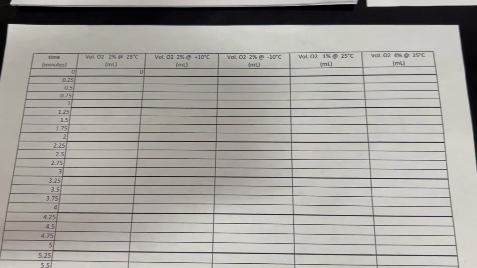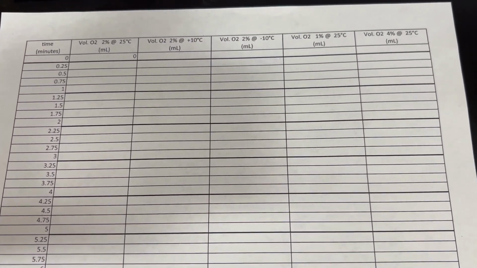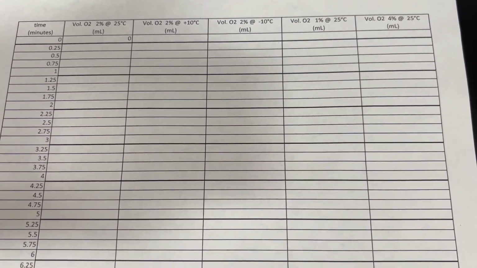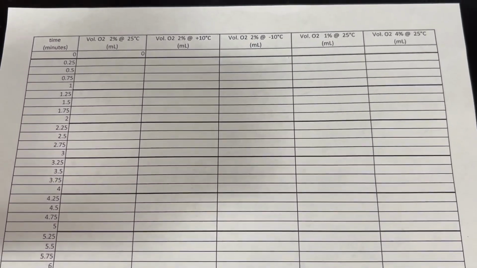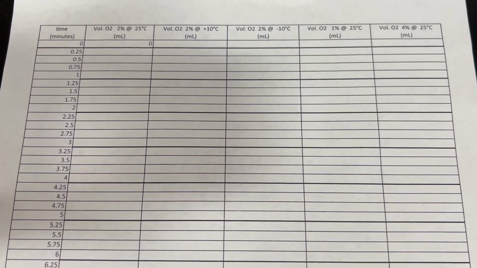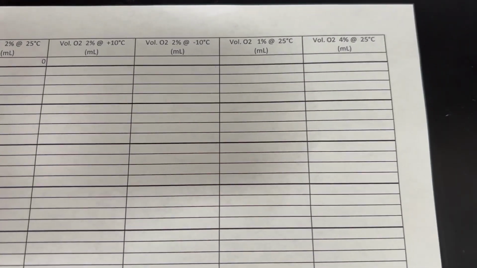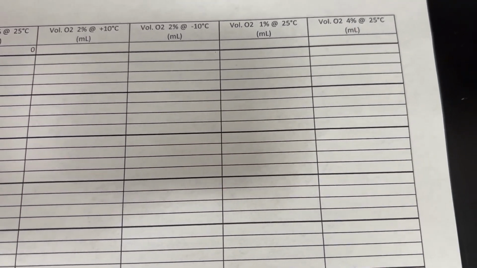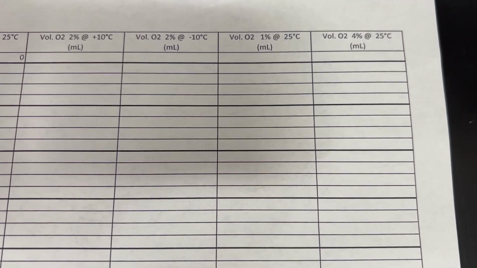And I will demonstrate the production of oxygen gas from the decomposition of bleach using 2% bleach at 25 degrees. So then we're going to see how the temperature affects the rate of a chemical reaction by increasing the temperature of the bleach and the cobalt nitrate solution, the catalyst.